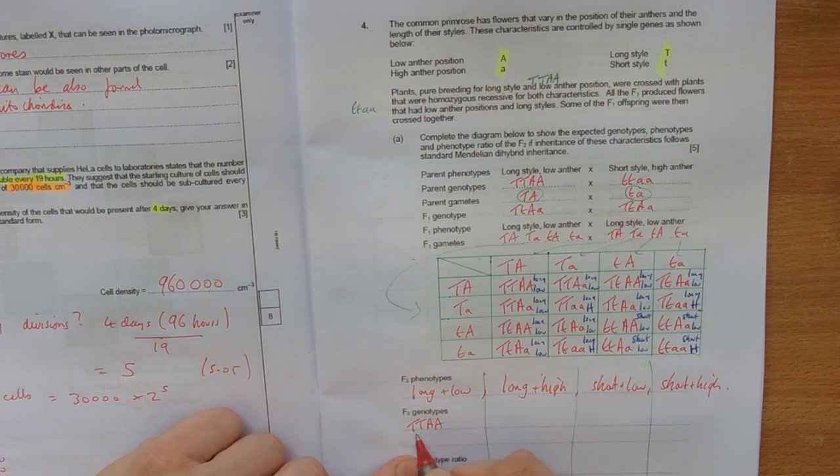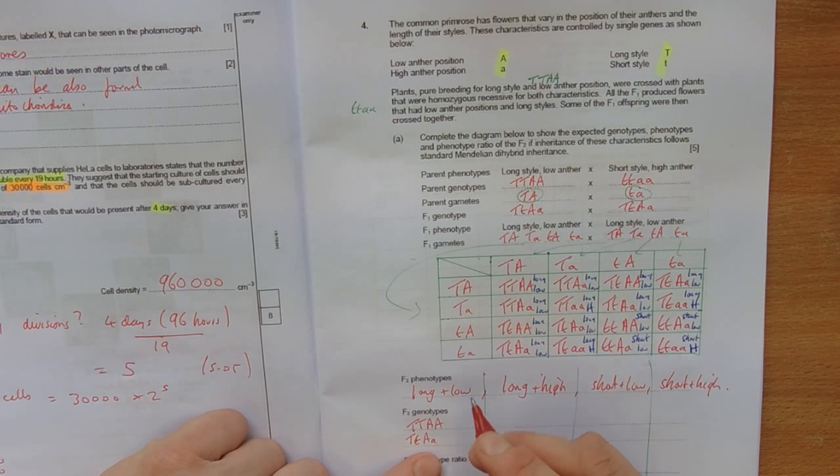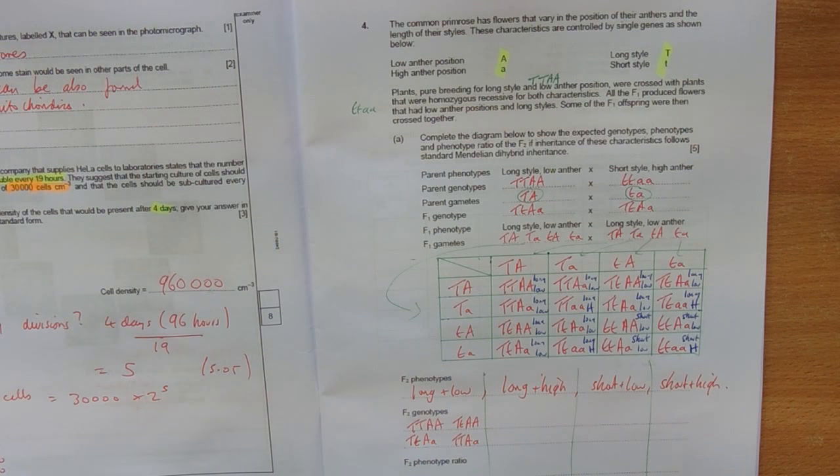But you could have heterozygous for either or both. So heterozygous for both, big T, little t, big A, little a. And we've got the either one, big T, little t with big A's, or big T's with big A, little a. So those are the possibilities.